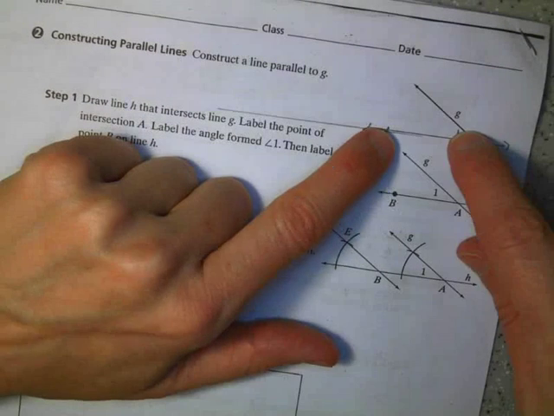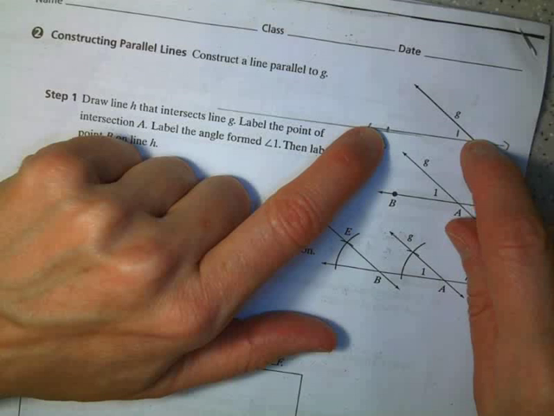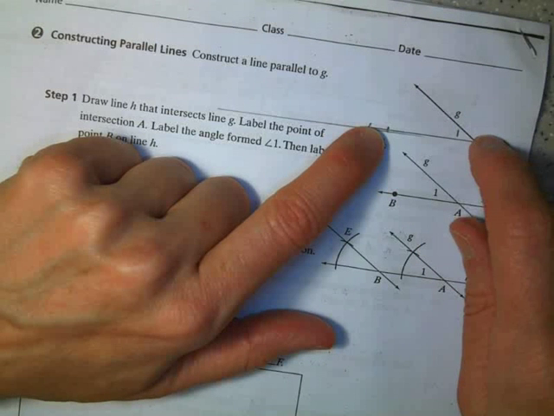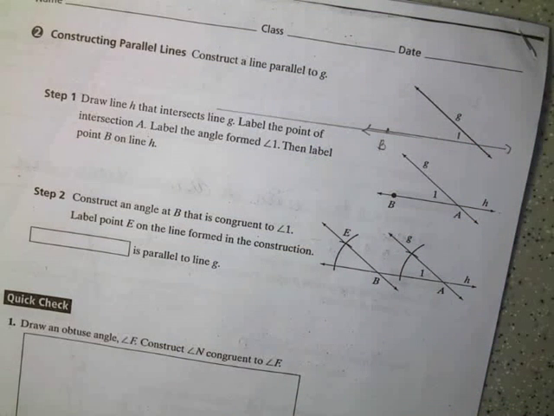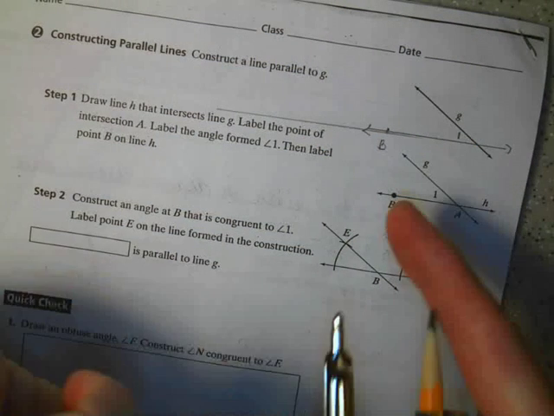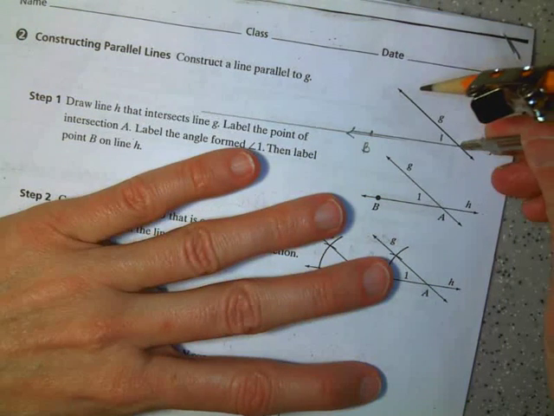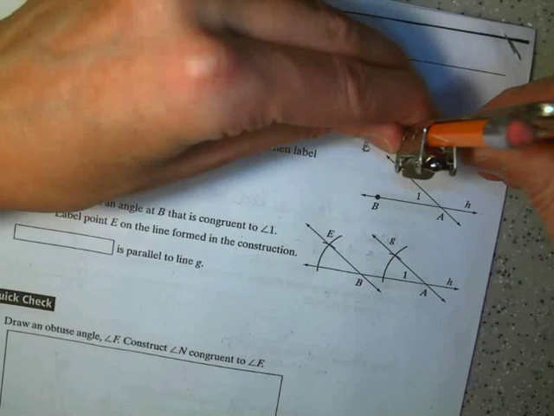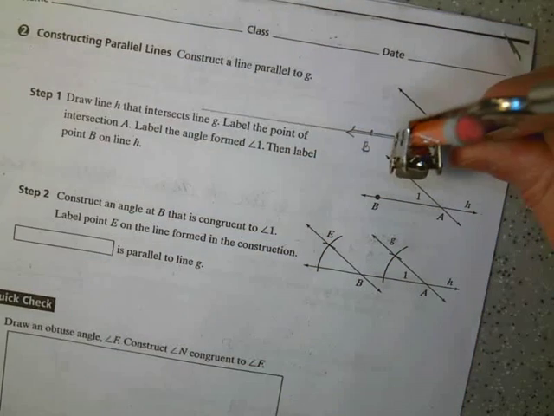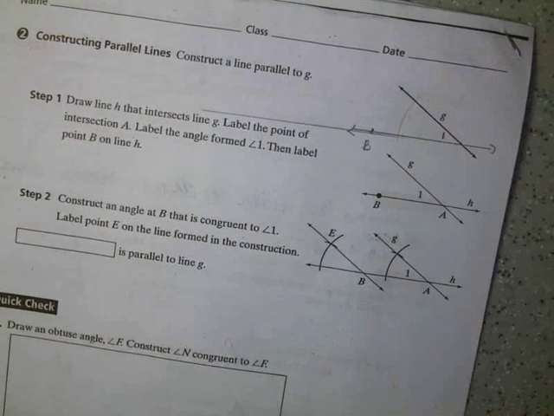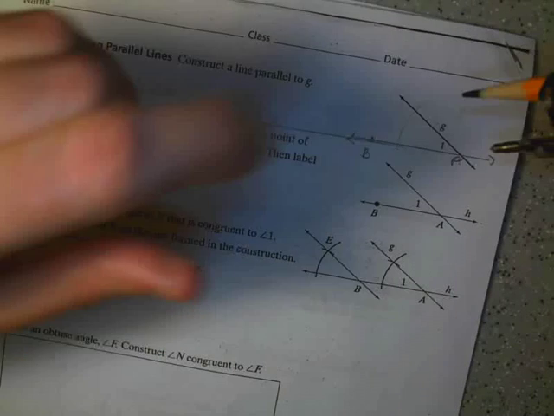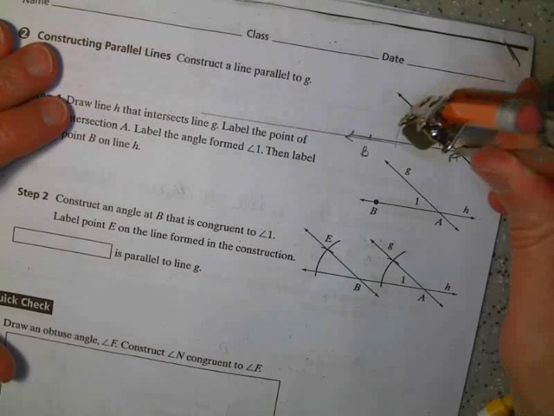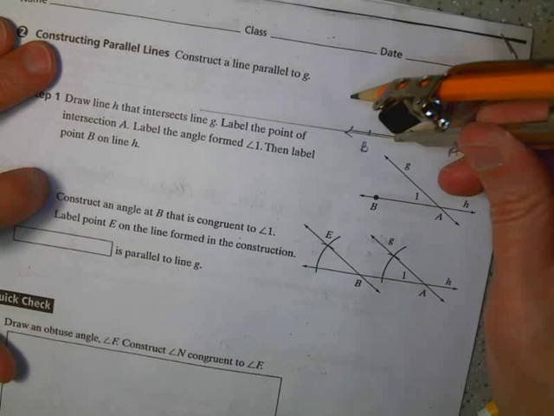What I'm going to do basically is construct an angle congruent to angle 1, because remember, the corresponding angles created by transversals of parallel lines are congruent. And that's the idea that I'm using here. So I'm going to construct a second angle at B congruent to angle 1. So I'm just going to basically repeat the process that I've already done. At A, I'm going to squeeze that a little smaller, and this was the equivalent of point A. That's going to give me the measurement I can use.